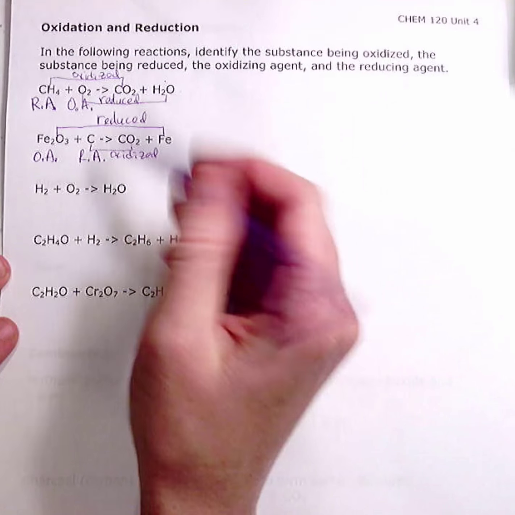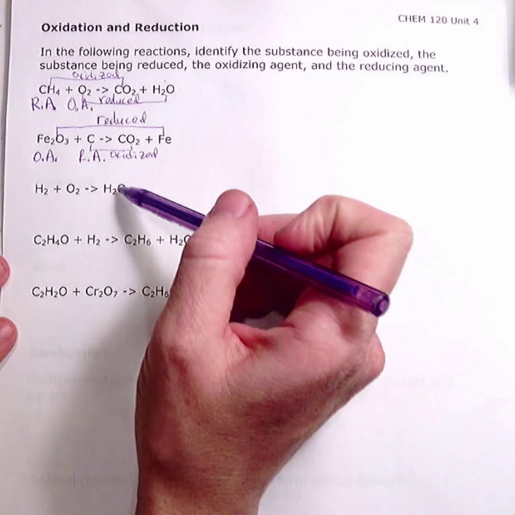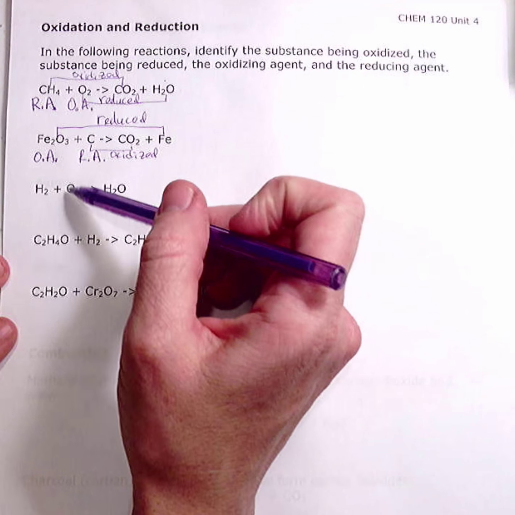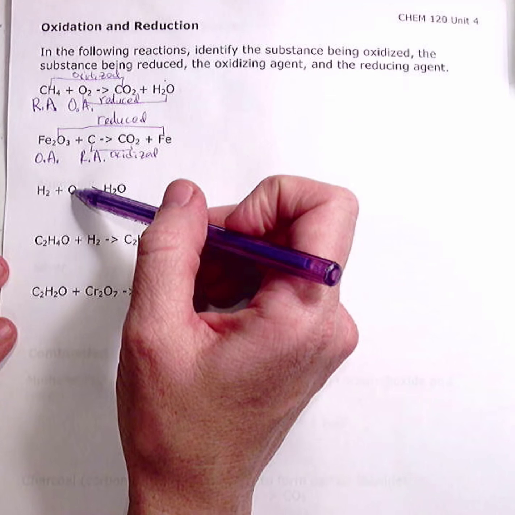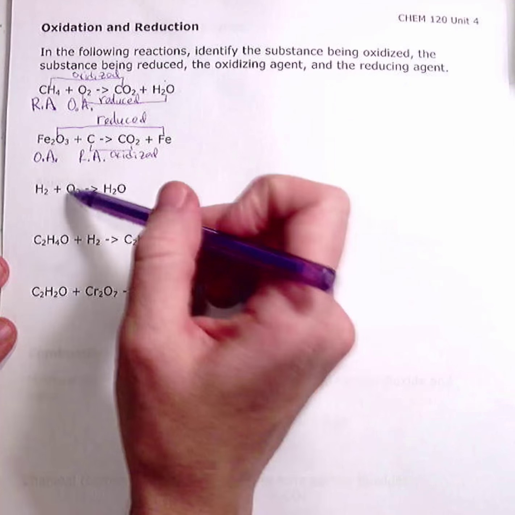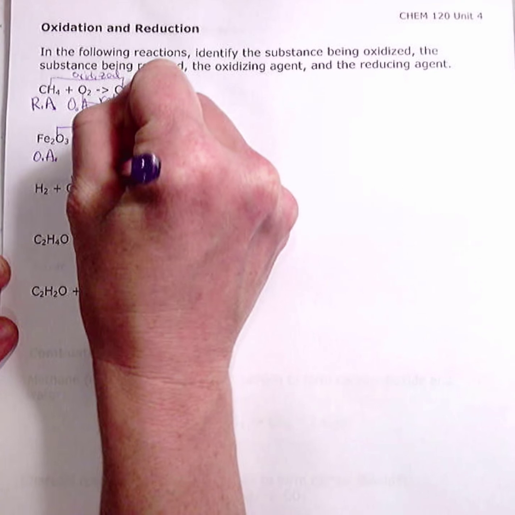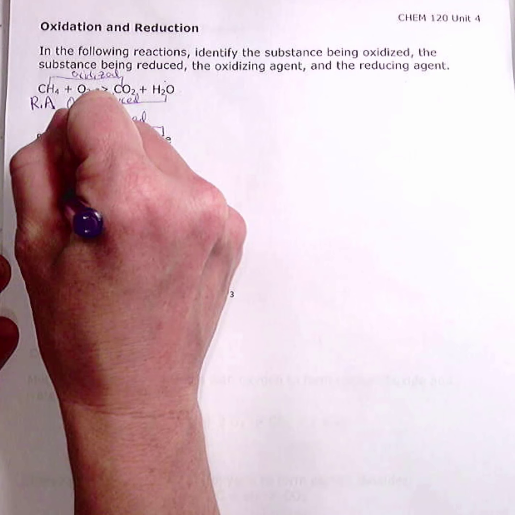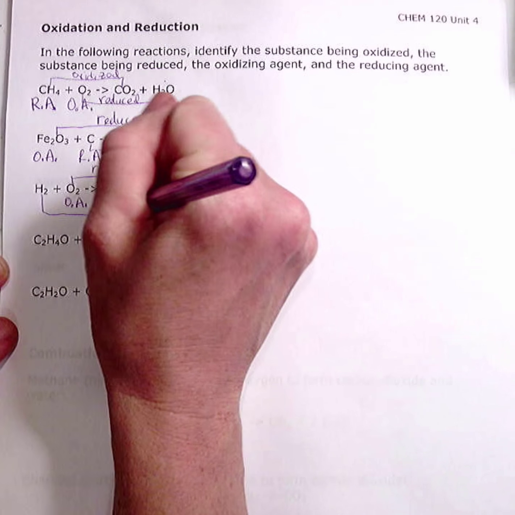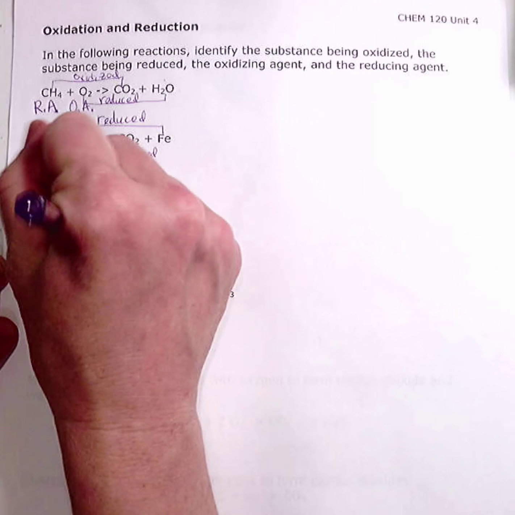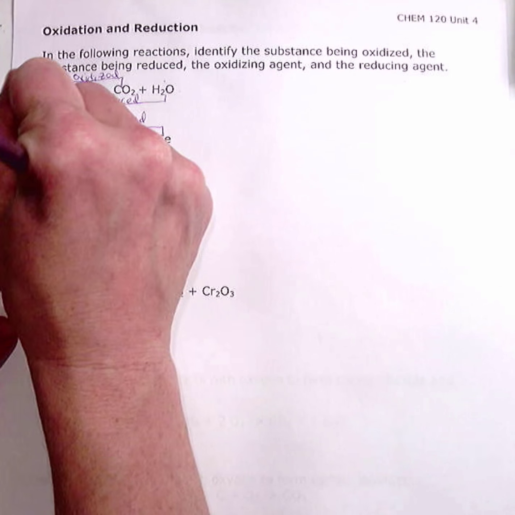All right, in this example, we have H2 going to H2O. It's kind of a confusing one. O2 going to O. So O2 is losing oxygen, so it's being reduced. So this is the oxidizing agent. H2 is gaining oxygen, so it's oxidized. So this is the reducing agent.